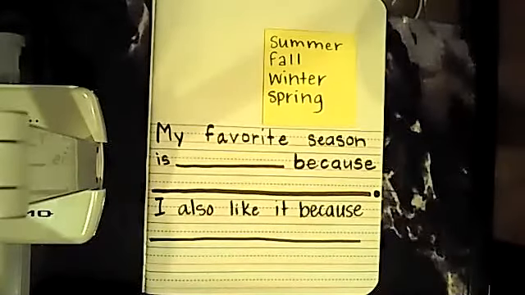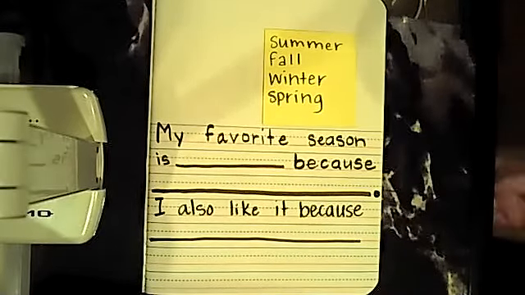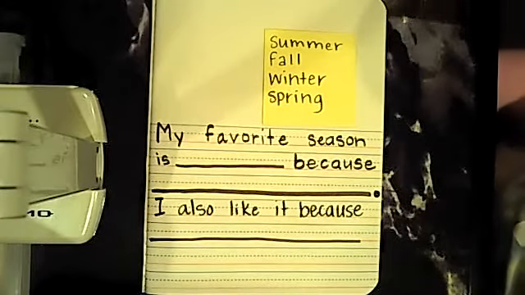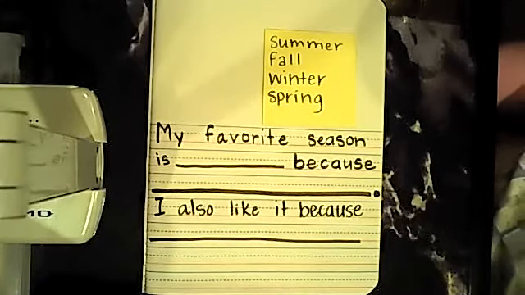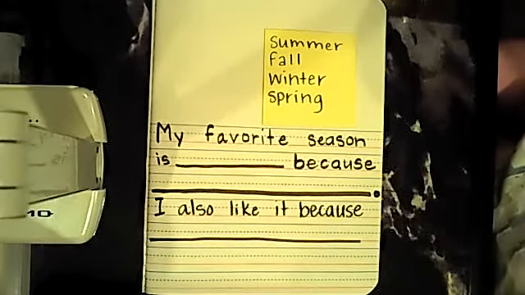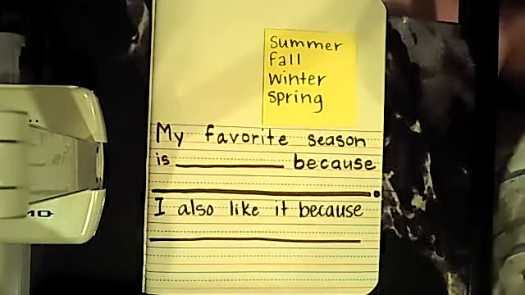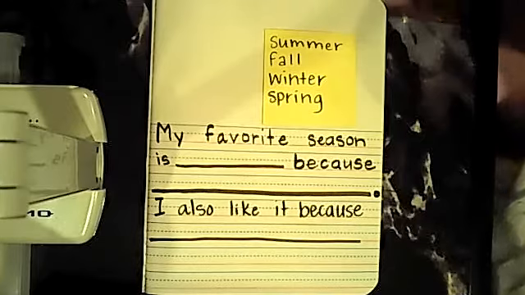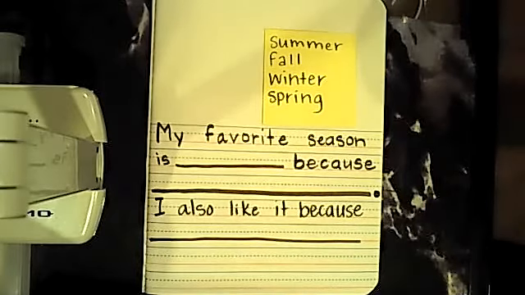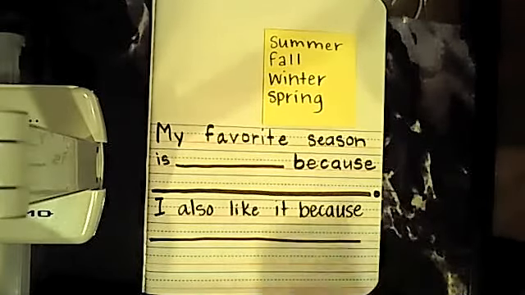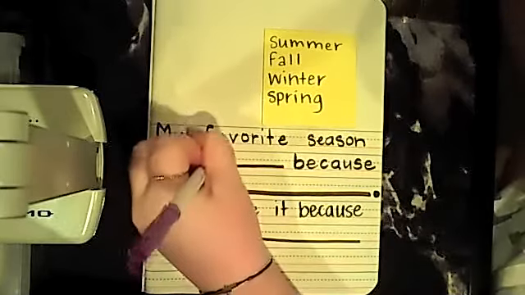Now, as you're writing, I'm going to go ahead and fill mine out too, because I'm sure you just really want to know what Miss Wilhelm's favorite season is, I bet. I'm going to pick a new marker to write with. What color should I? Oh, this pretty purple color I'm going to choose. Okay, Miss Wilhelm's favorite season is, ooh, I really like this one.